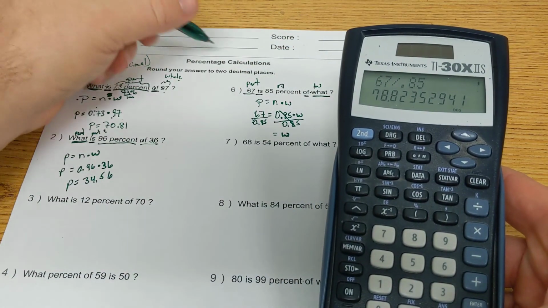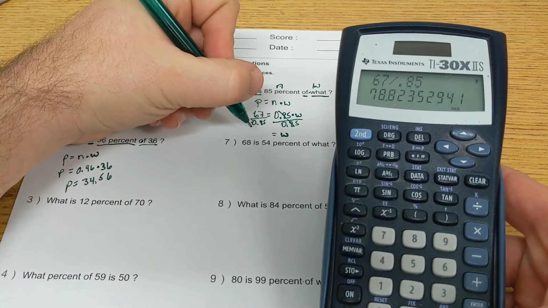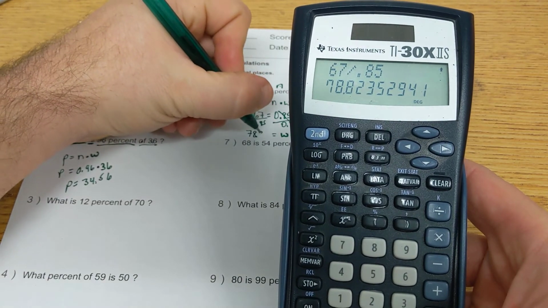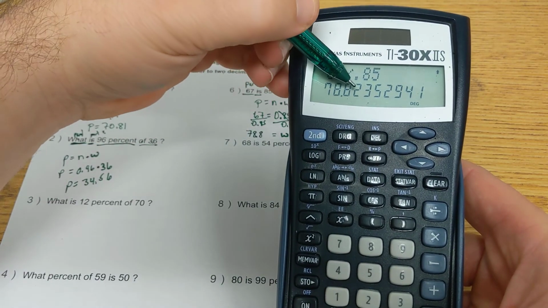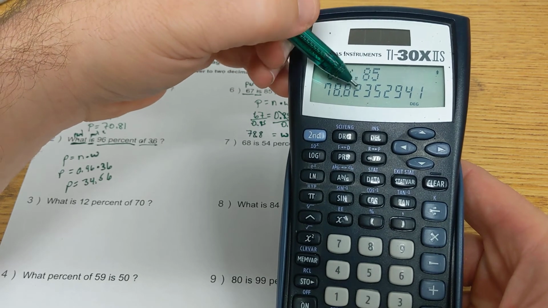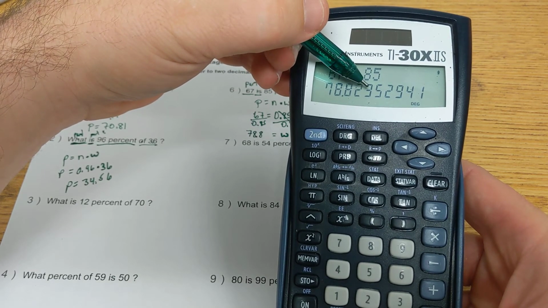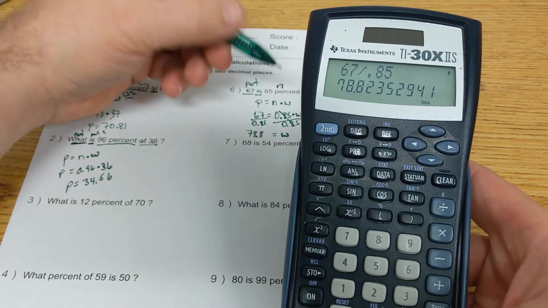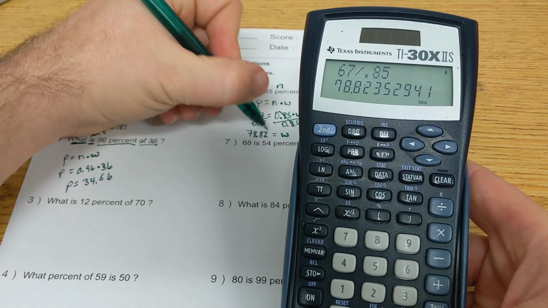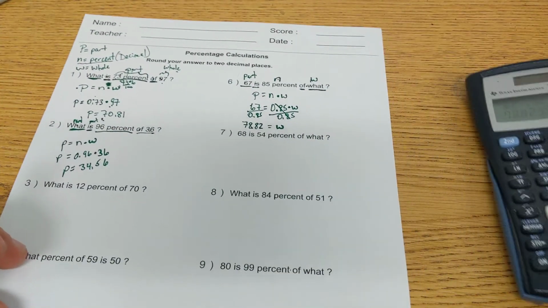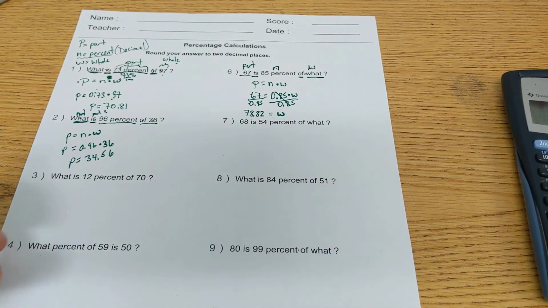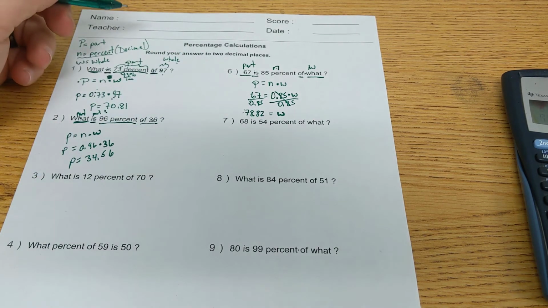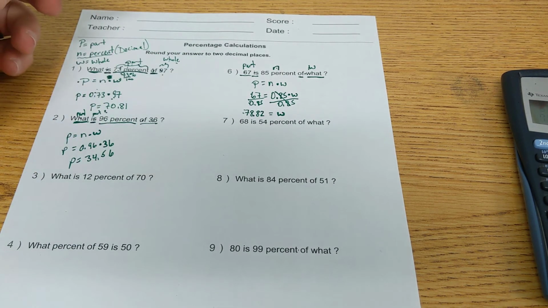Now, for right now, we're just rounding to 2 decimal places. So we got 78.8. We're going to look at this one right here. That's a 2. This next one over, that third decimal place, that's a 3. So that 2 is just going to stay the same. It's not over 5. So 78.82. So that's the whole.